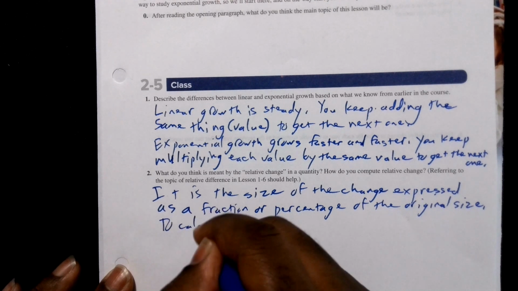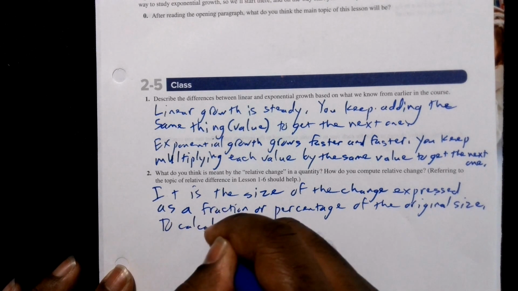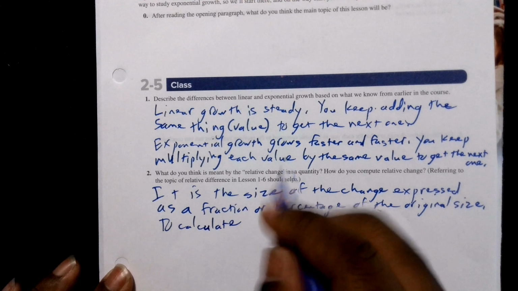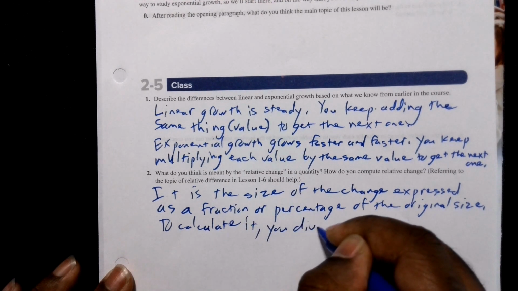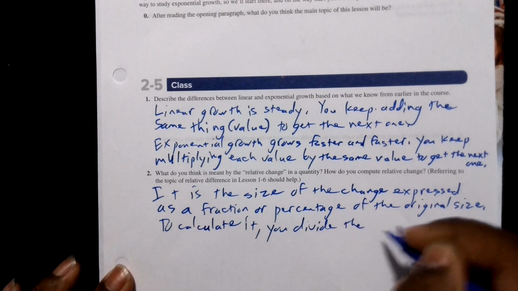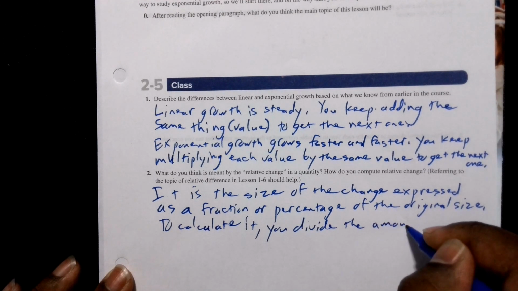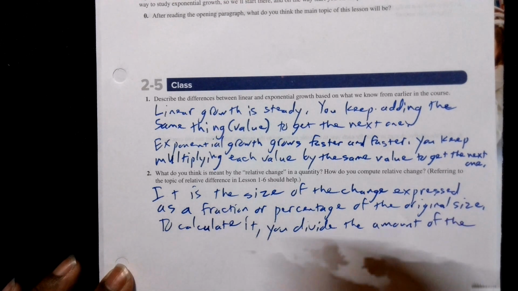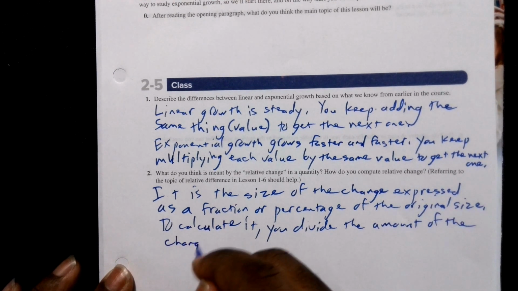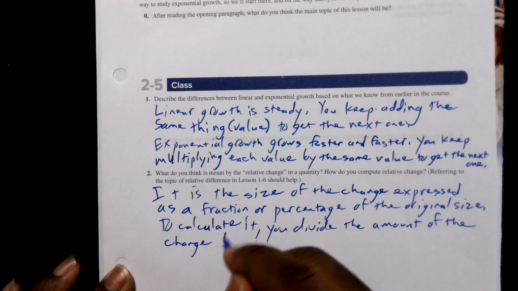To calculate it, you divide the amount of the change by the original amount.